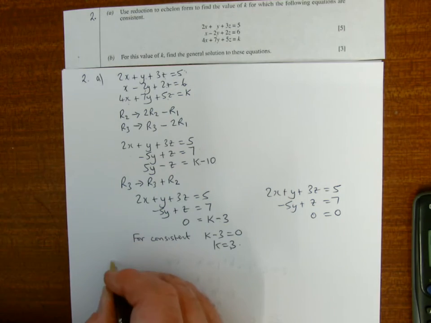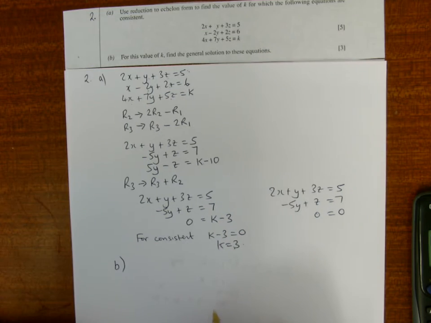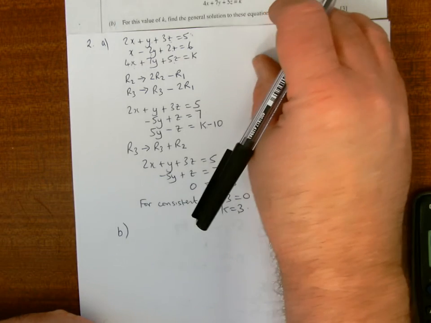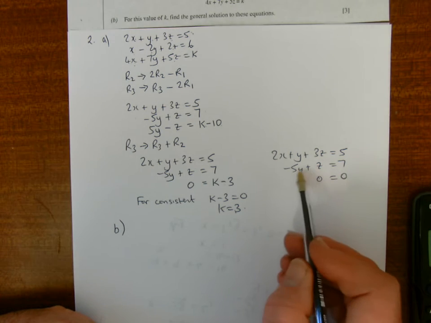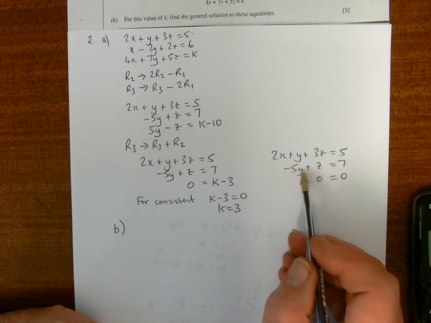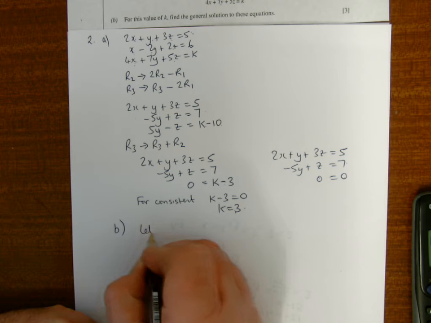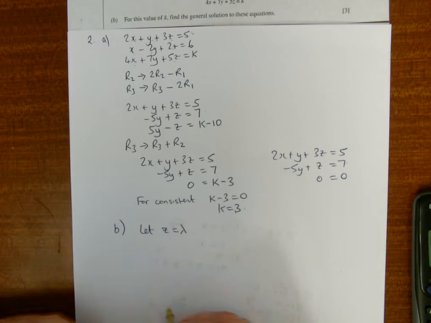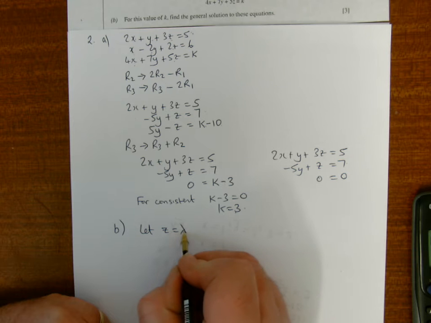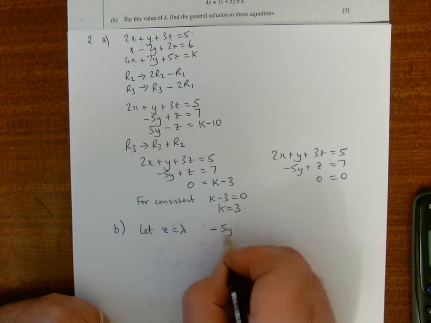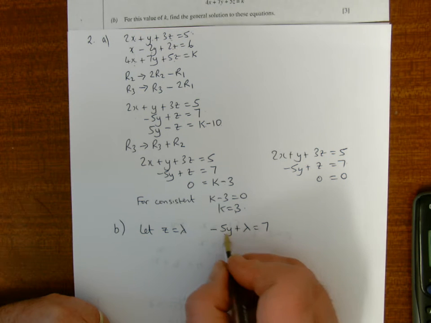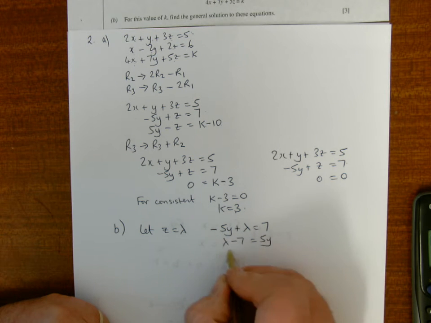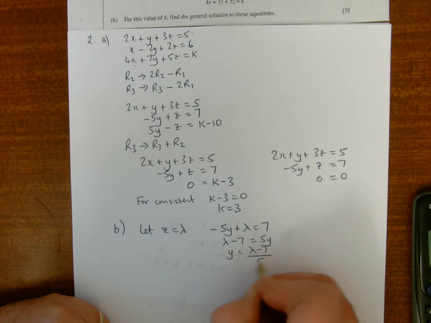And then for part B, for this value of k, find the general solution to these equations. Because I got 0 equals 0 in the third line, the solution is coming from the second line, which means the solution is a line, and we let z equal lambda, and we'll find the parametric equation of the line. So by letting z equal lambda, in row 2 I got minus 5y plus lambda equals 7. So I want to get y in terms of lambda. So lambda minus 7 equals 5y, so y is lambda minus 7 divided by 5.